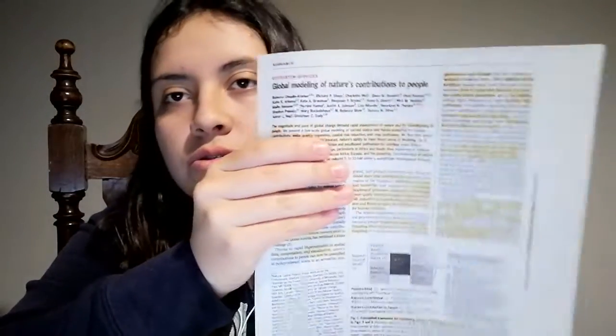I'm going to talk about an academic paper called Global Modeling of Nature's Contributions to People. I found this type of paper in a scientific magazine called Science, and the audience is students, professionals, or people interested in making policy about climate change or global warming.